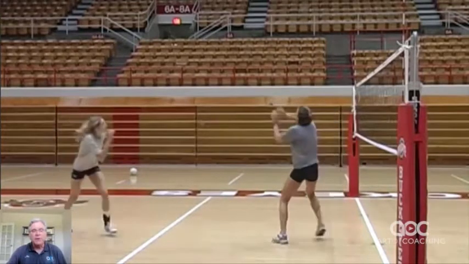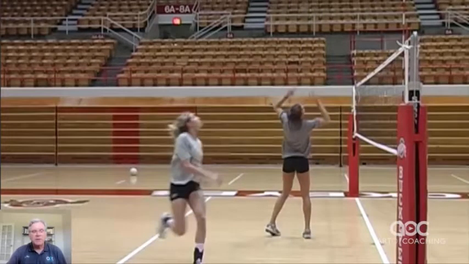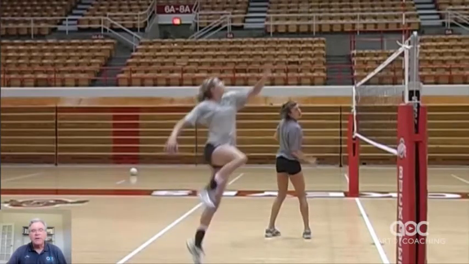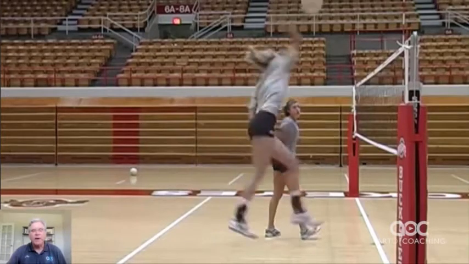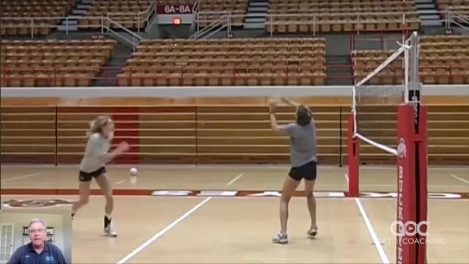So we'll go full speed here. Run to the point of attack. Left arm, right knee go up. Right arm comes way back. Full extension. And we really want to underscore landing on 2 feet.